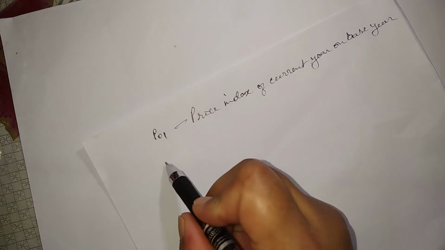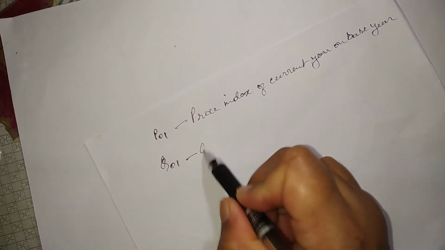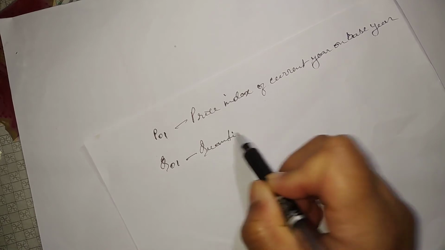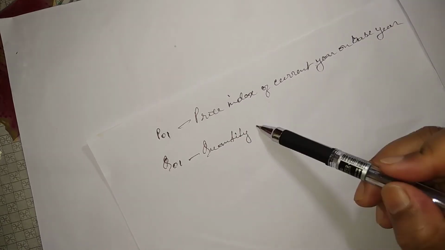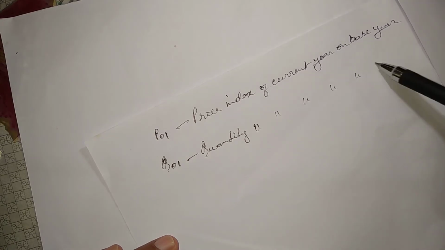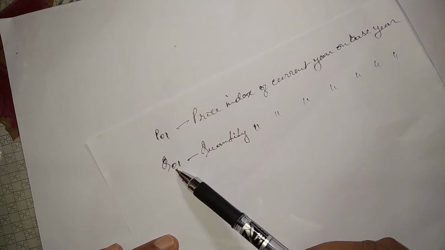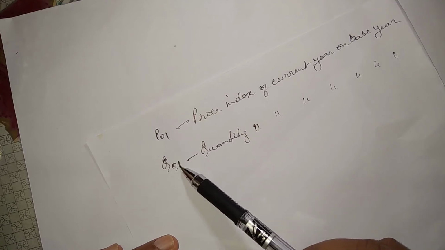And then Q01 is the quantity index, the quantity index of current year on base year. Remember, 0 or naught is the base year, 1 is the current year.